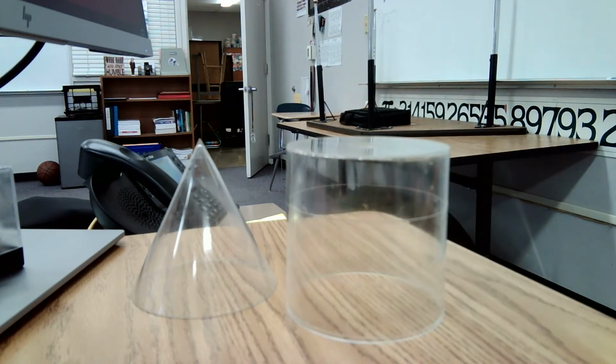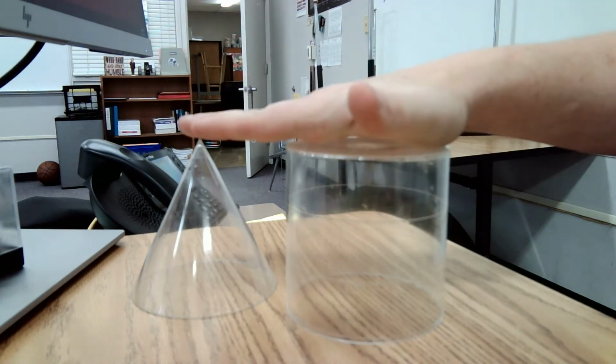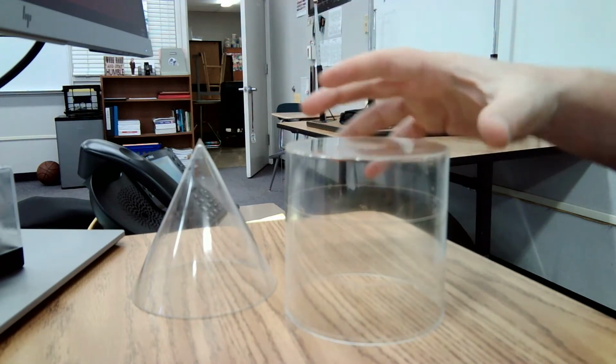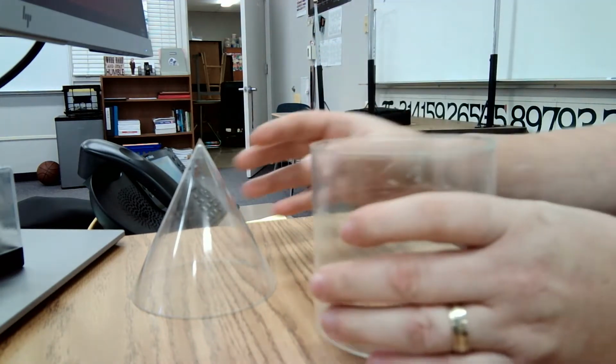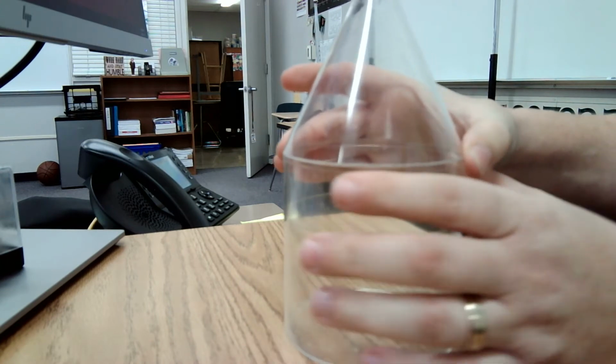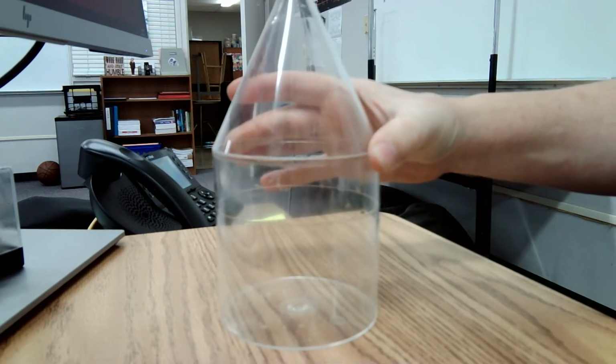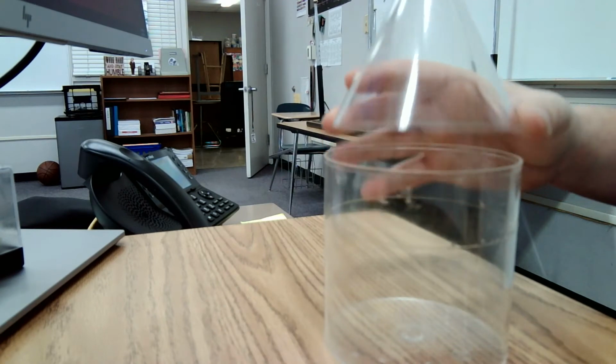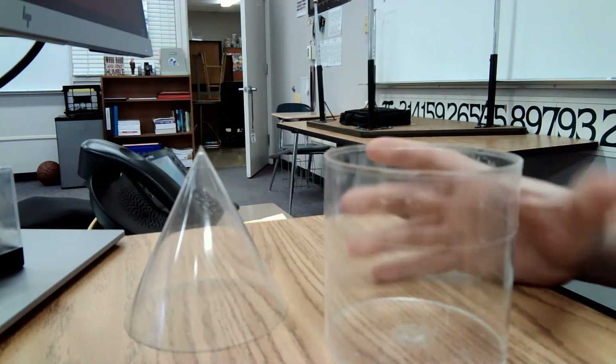There are some unique things that tie these together, such as they are of the same height. And we can also notice that they have the same size circles at both of their circle ends, meaning they have the same radius and they have the same diameter. But do they have the same volume? And that's what we're going to explore.